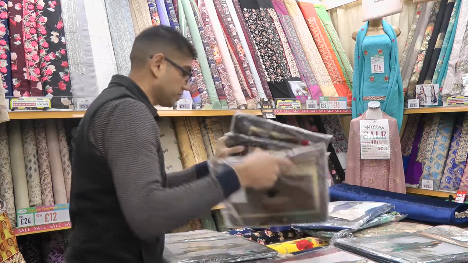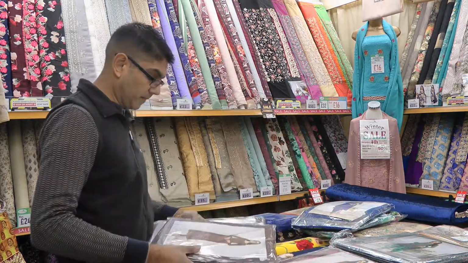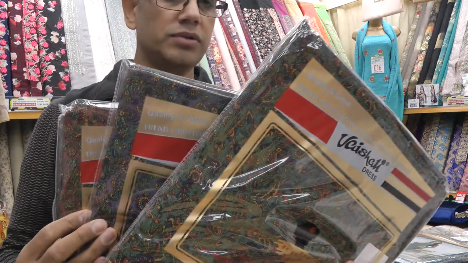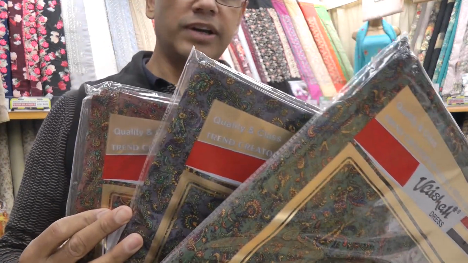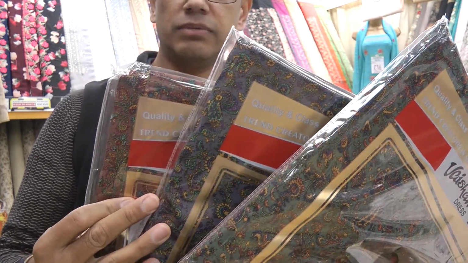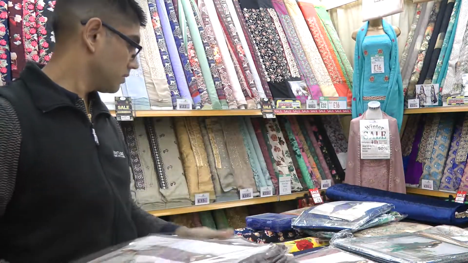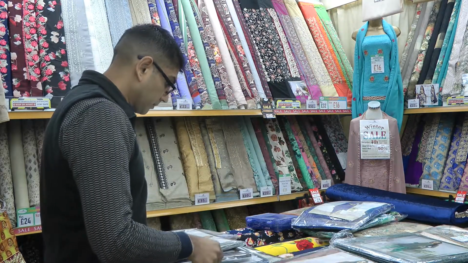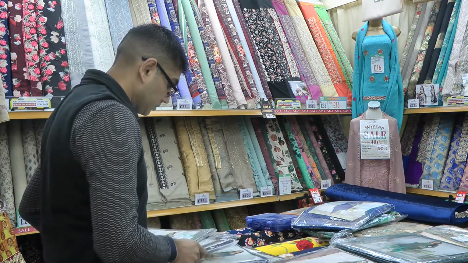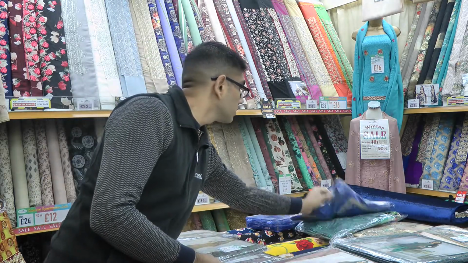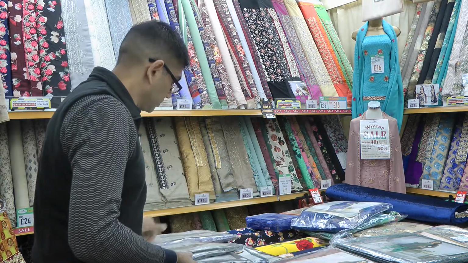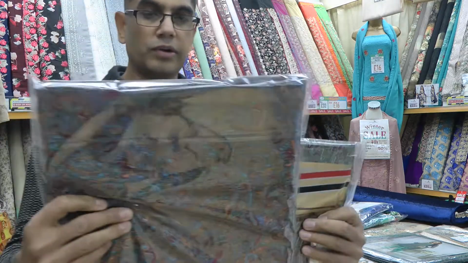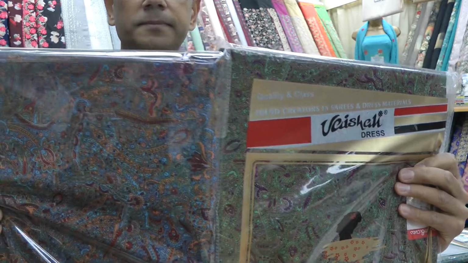So 4603, which is sort of a medium floral print. We've got 3 suits in those. We've got the green, we've got the purple in the middle, and we've got the brown. So that's that. And then we've got 3 suits: two suits in 4612, a grey and a mehendi green.